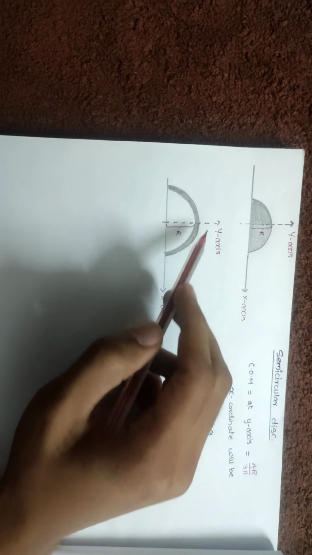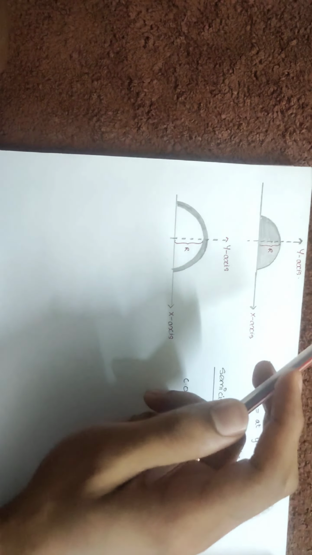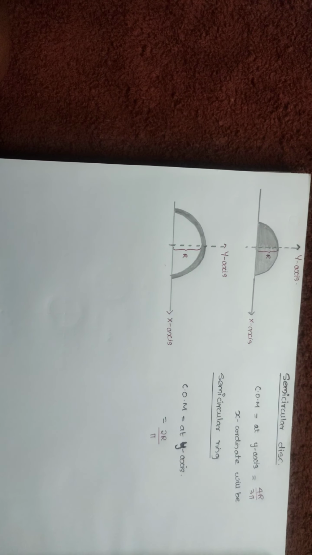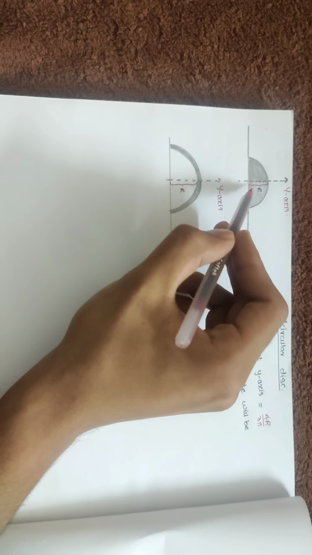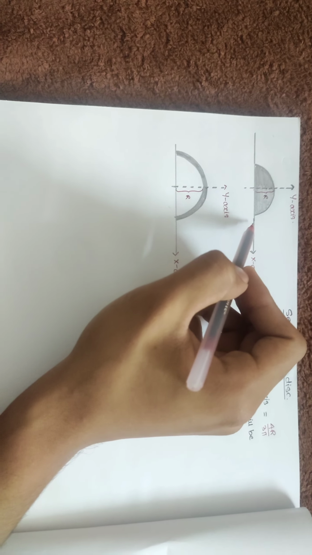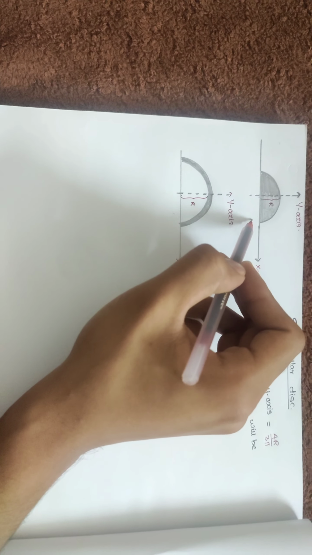Next, we are looking at the semicircular disc. This is a semicircular disc. It is also a two-dimensional body with y-axis and x-axis. We know if it is a full disc, the center of mass will be at the origin, but it is a semicircular disc. Here the mass is only on the upside of the x-axis. Below the x-axis there is no mass.